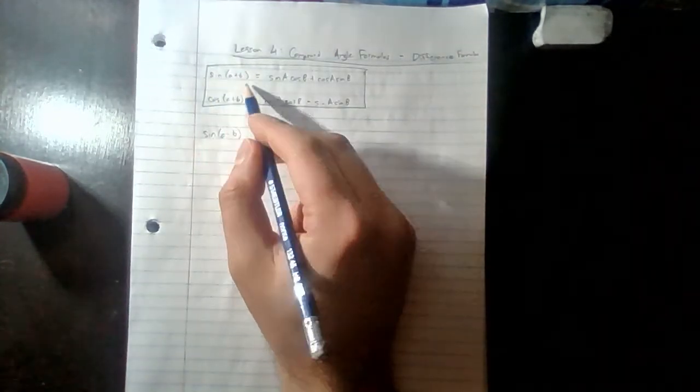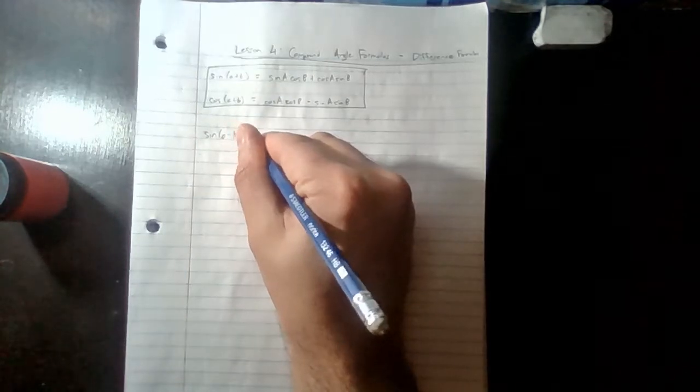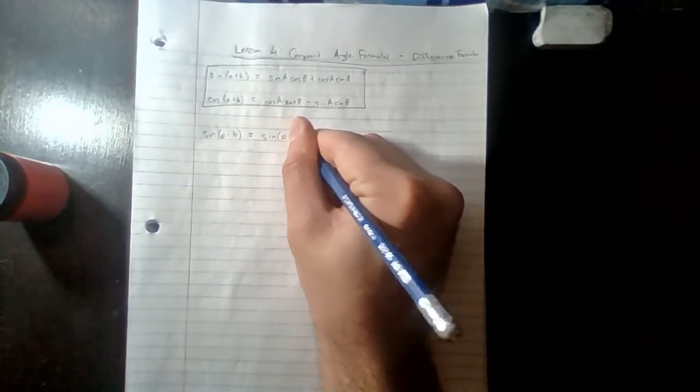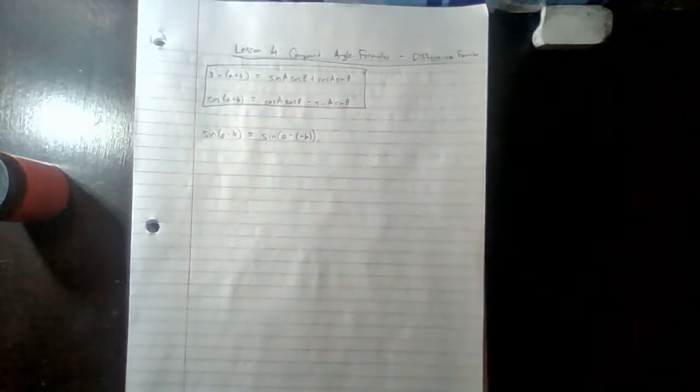So sine of a minus b, well, we have this formula for sine of a plus b, so this is really sine of a plus a negative b.